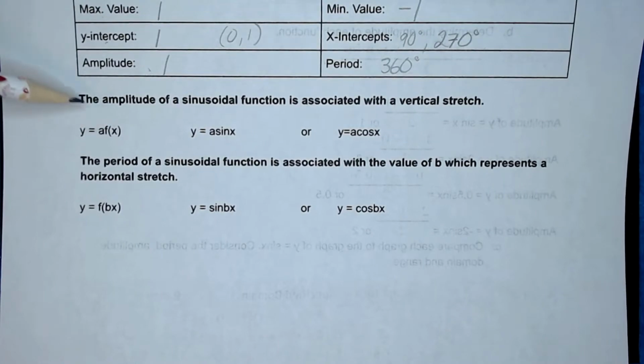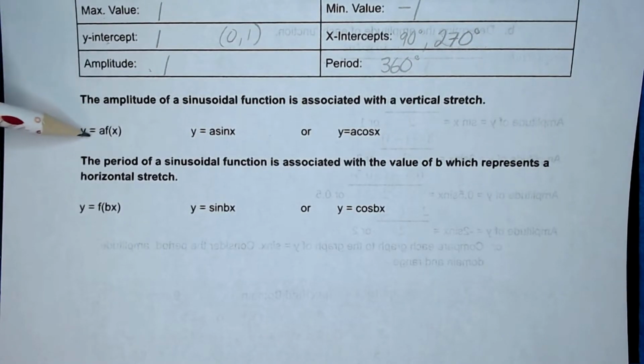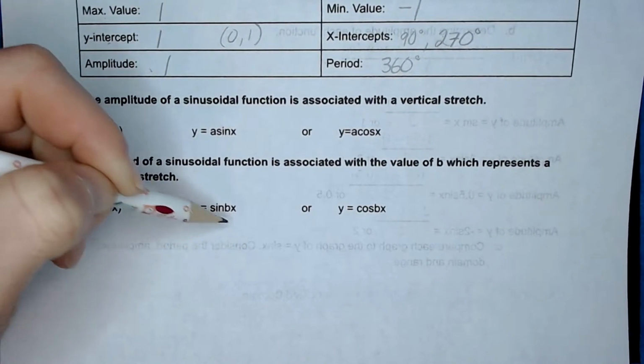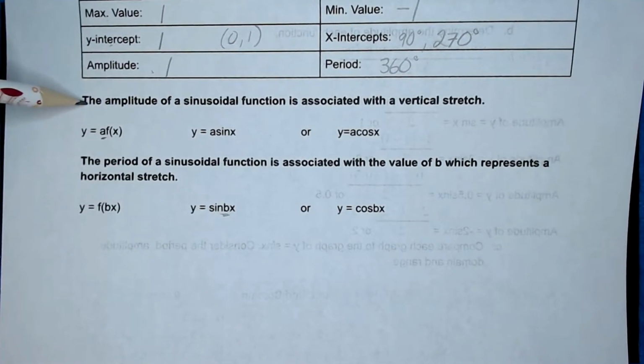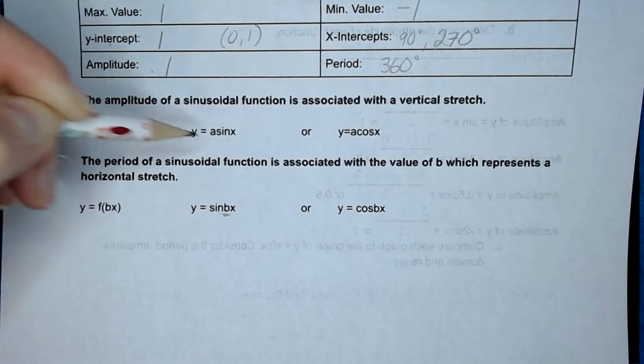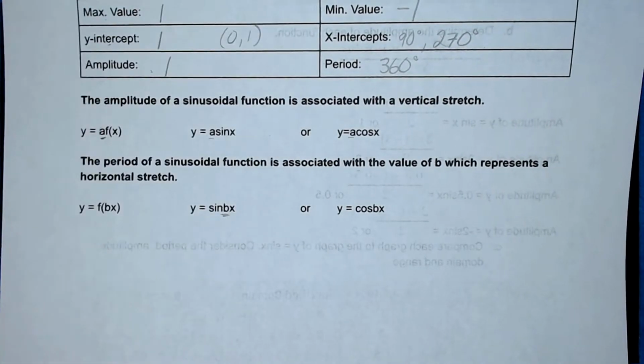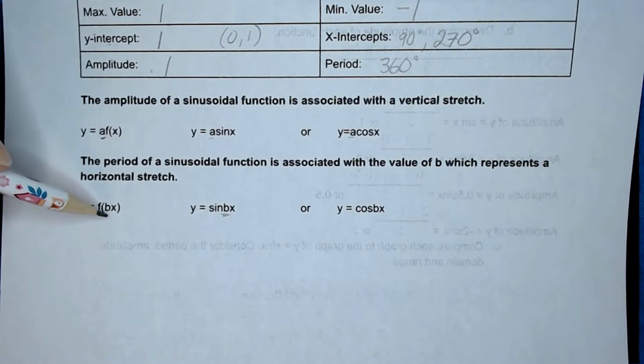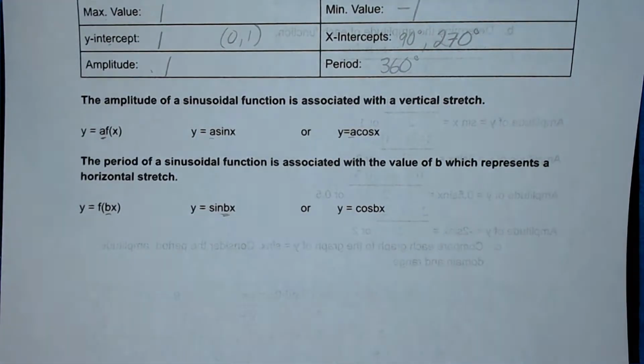So the amplitude, this is where it should look familiar to you, where we have those a and b values. The amplitude of the function is associated with the vertical stretch. So that's your a value here, here, and here. Doesn't matter which function you have behind it. The period is associated with the horizontal stretch. So that's your b value, and you should be familiar with that already.